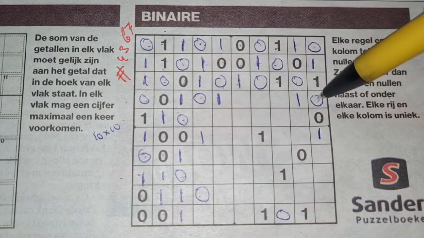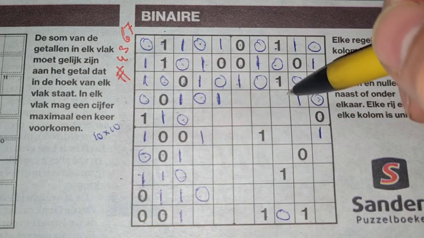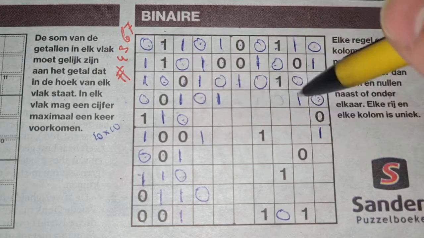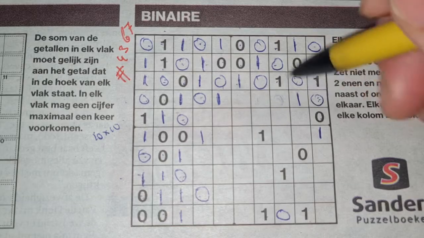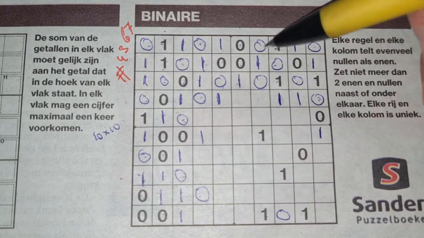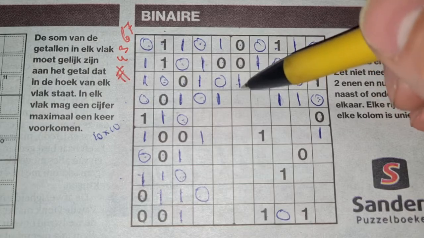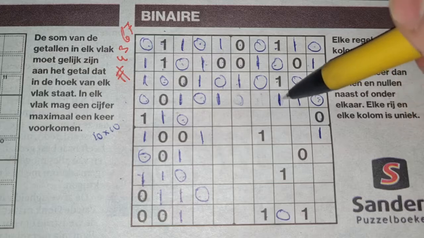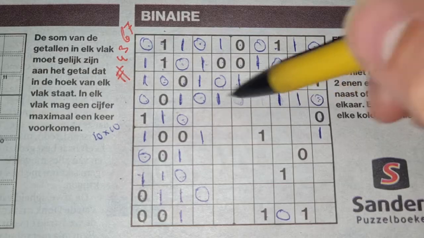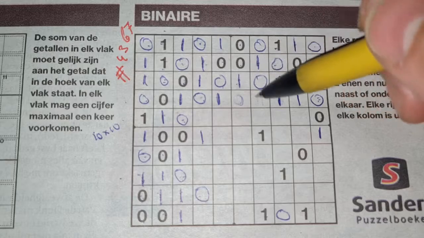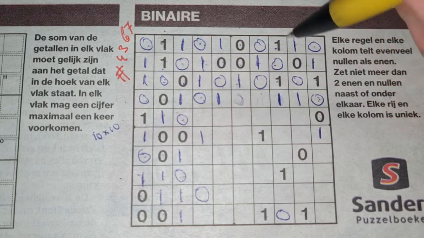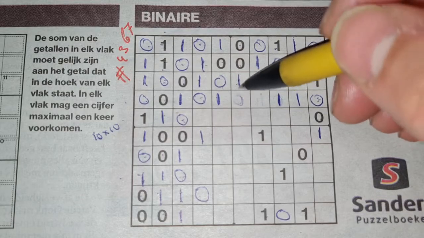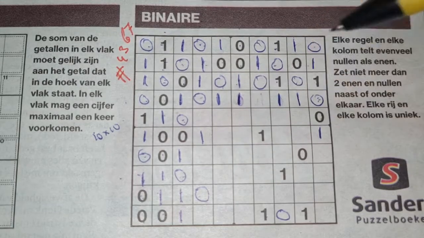Then 1, 2, 3, 4 O's. If I place number 5 here, then we have 3 ones in a row in this row. Not allowed, one of the rules. So this cannot be an O. This should be a 1. If I place the 5th O here, then we still have 3 ones in a row in this row. Not allowed in this binary. So this should be a 1.